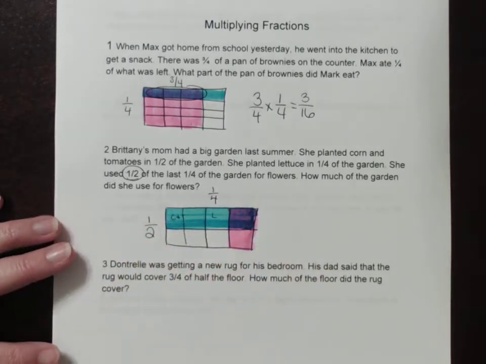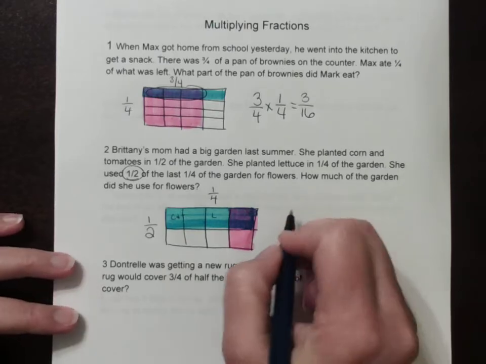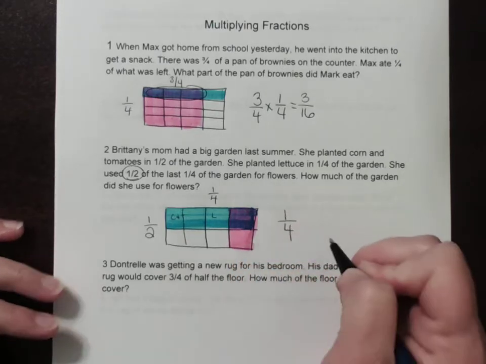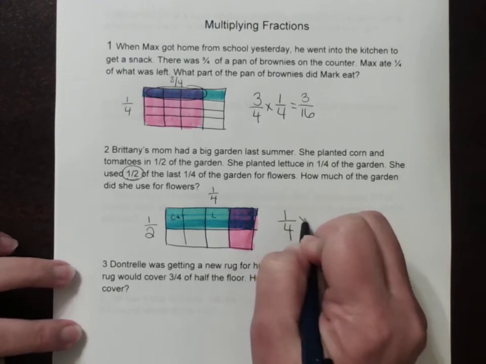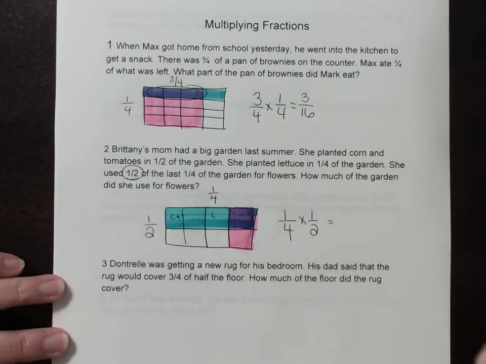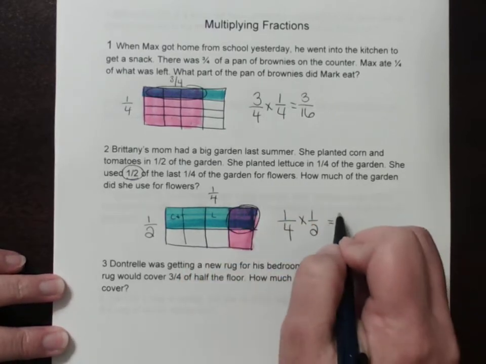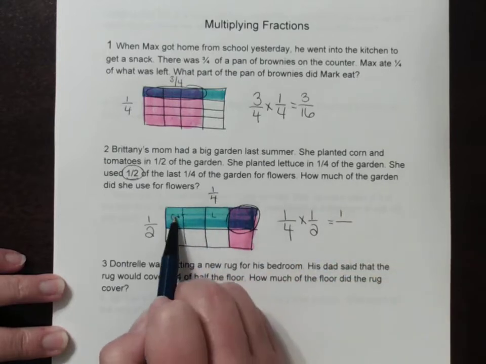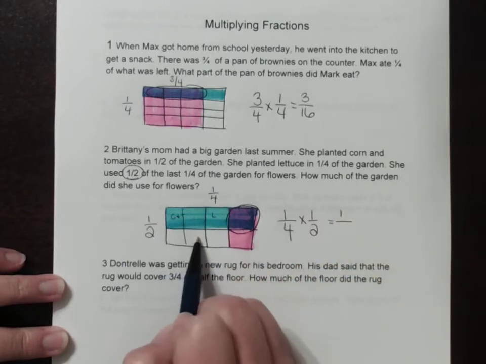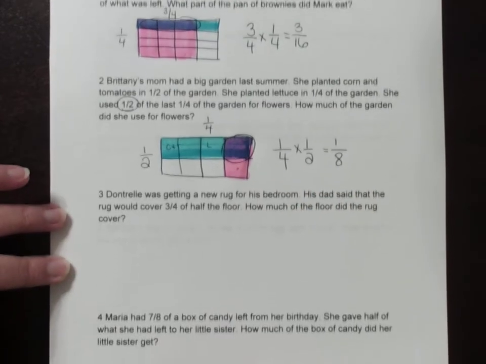What we had here was 1/4 of a garden that didn't have anything planted in it, and then she planted half of it with flowers. So how much is that? If you look, there's one square that is both colors. So that's 1 as your numerator. How many squares are there in all? There are 8.